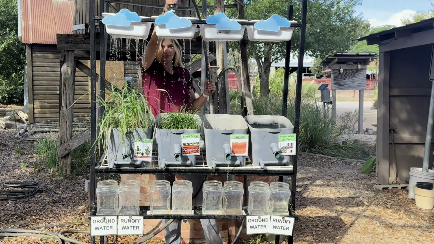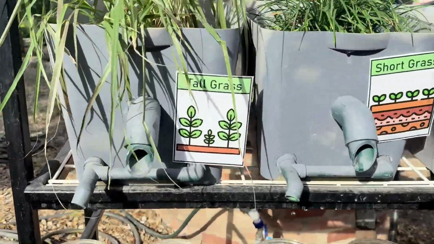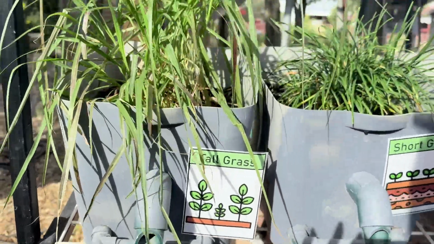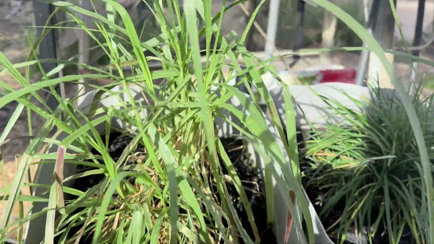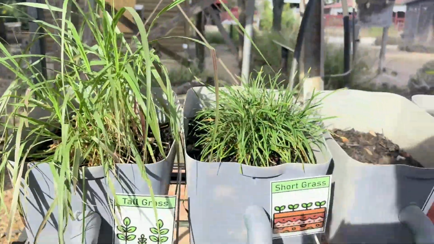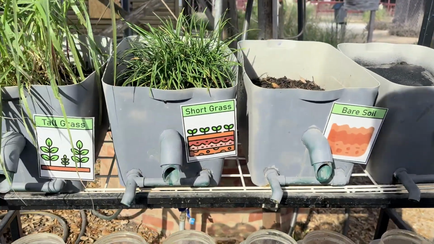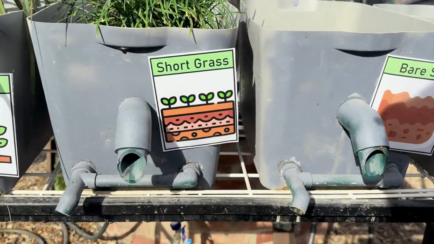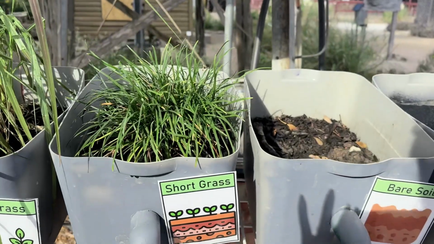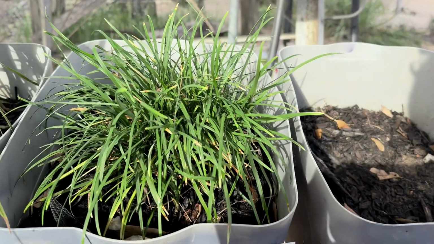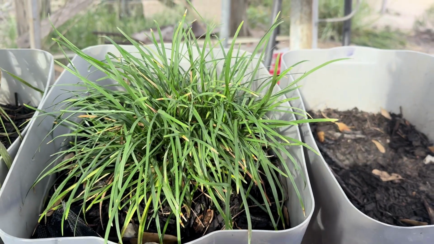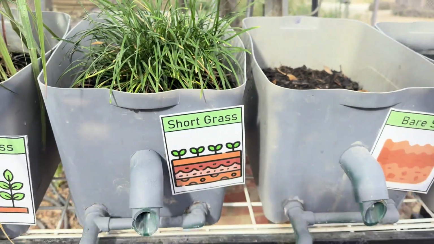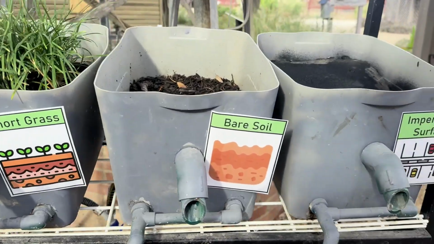The first one being tall grass. Tall grass here represents our native prairie grasses here in Texas, or a grass that has not been overgrazed or mowed too short. Then we have our short grass. This could represent a more heavily grazed pasture or an introduced grass, in this case for landscaping, that has short root systems and may require a lot more water.